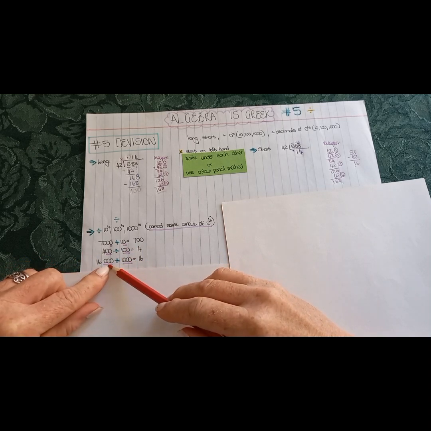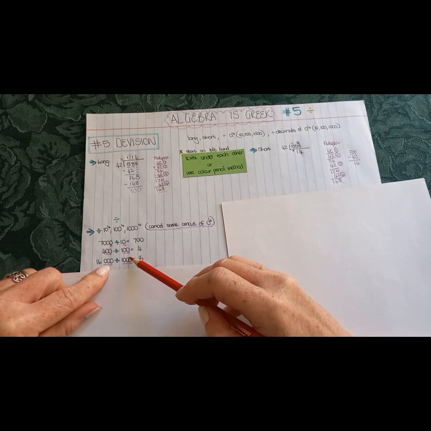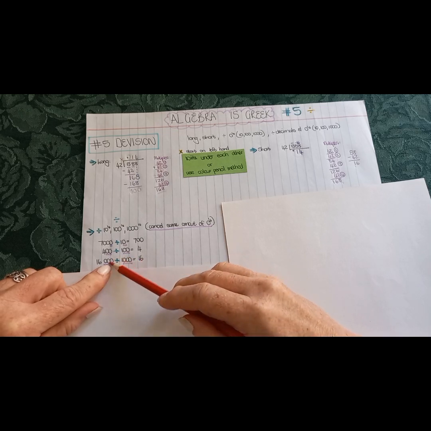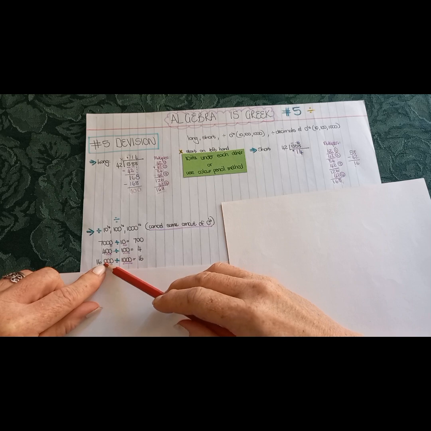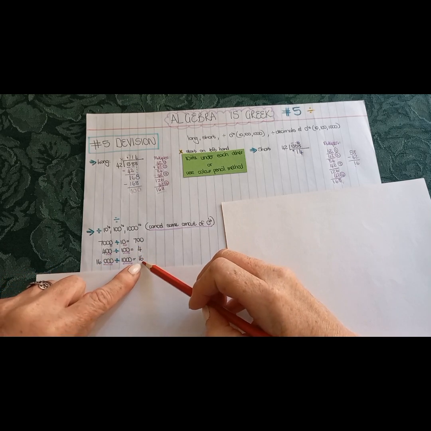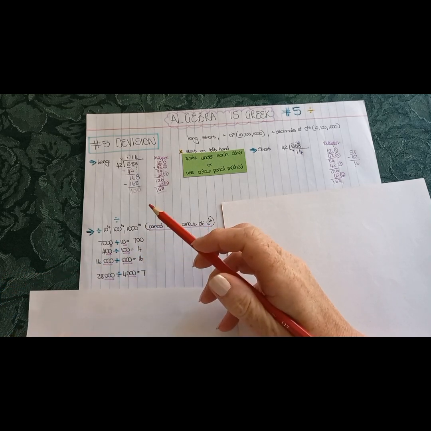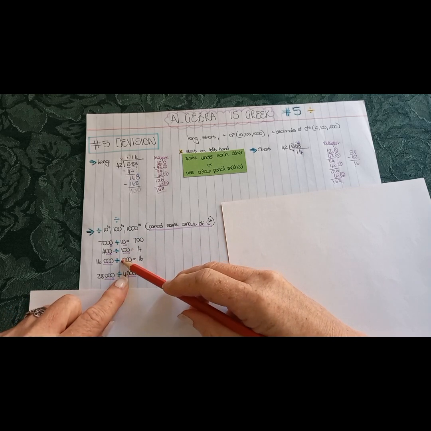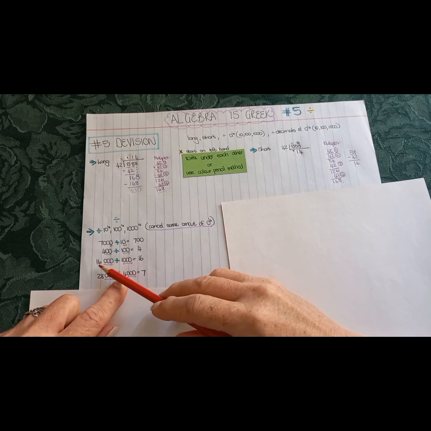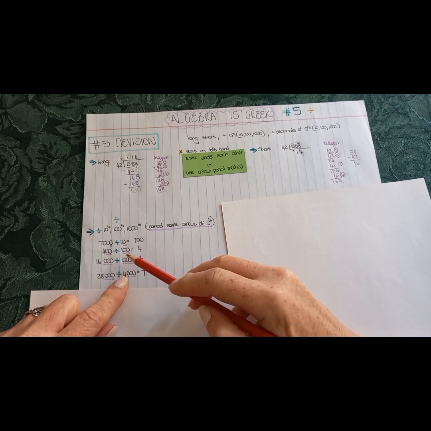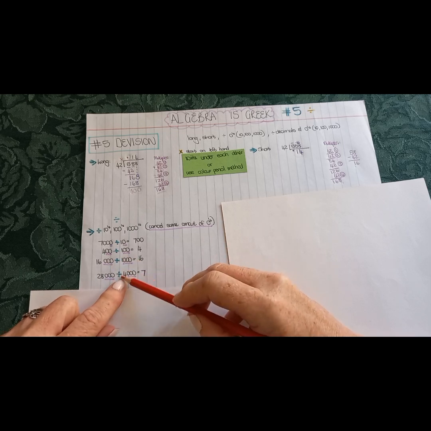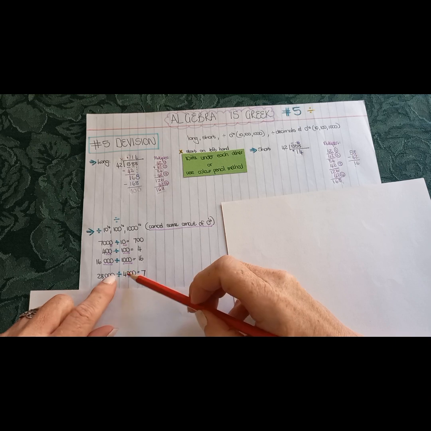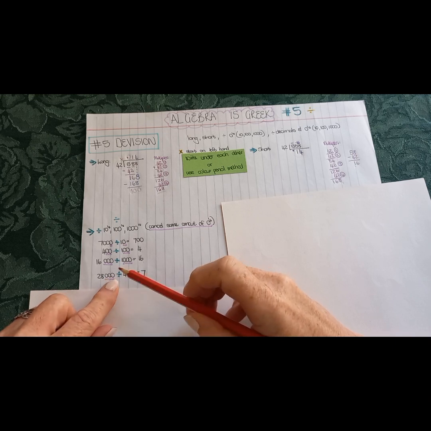Here you have 16,000 divided by 1,000. 1, 2, 3 zeros missing, and then you are left with 16. Now, if this number is not a 1, because remember, anything divided by 1 gives you the same answer. Now we're not working with a 1, but there are still lots of zeros.